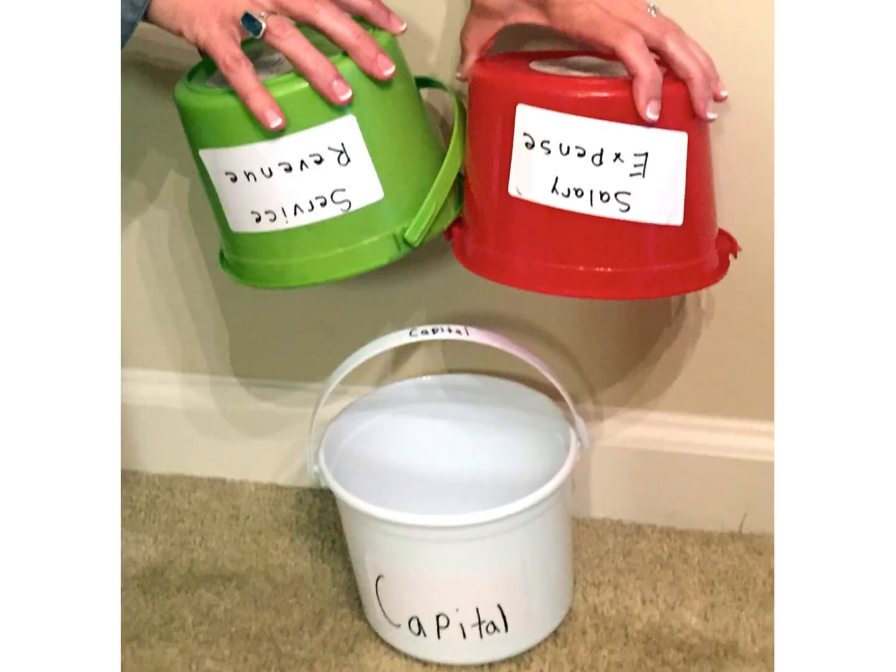Here I am having just a little bit too much fun with my buckets, but as you can see, I am emptying revenues and expenses into capital so that I can start the period over with a zero balance to keep up with revenues and expenses for the next period. So the revenues and expenses don't go away, they end up in capital so that these buckets are empty and can start to keep up with the next period's expenses.